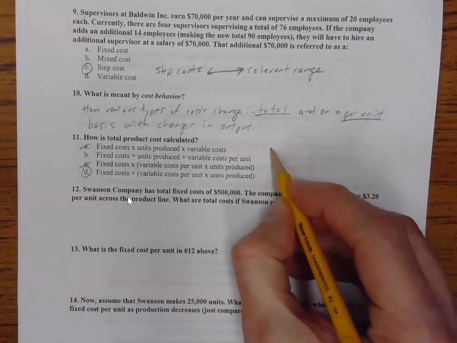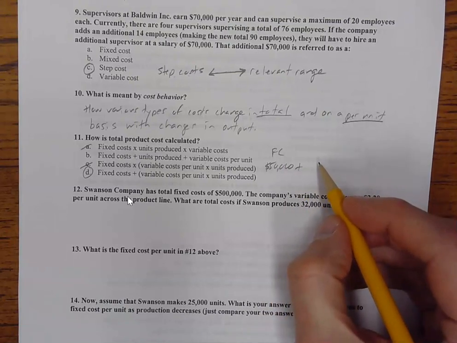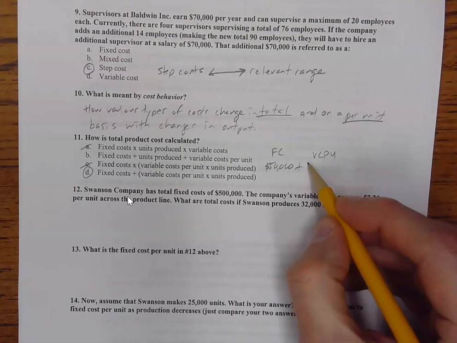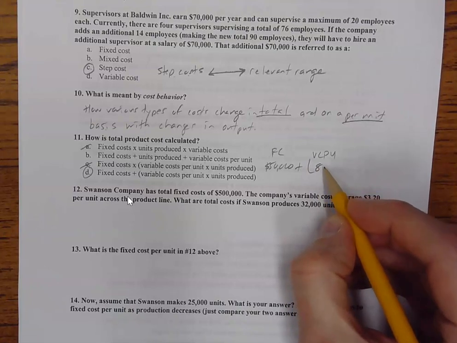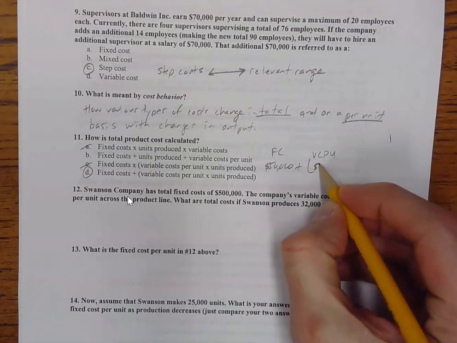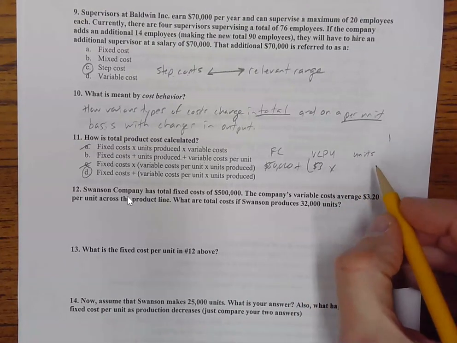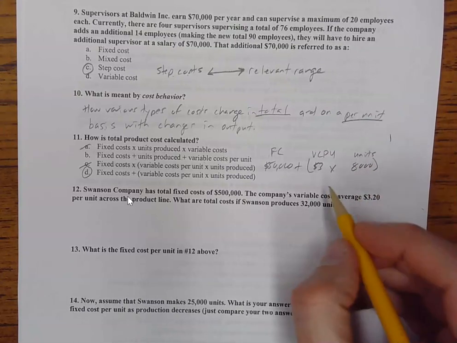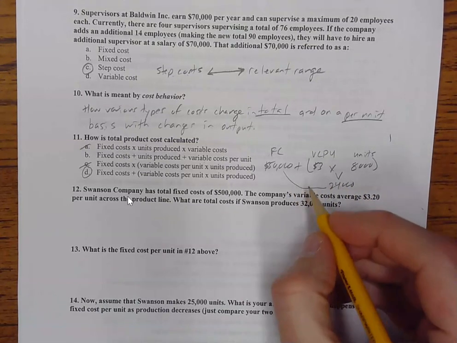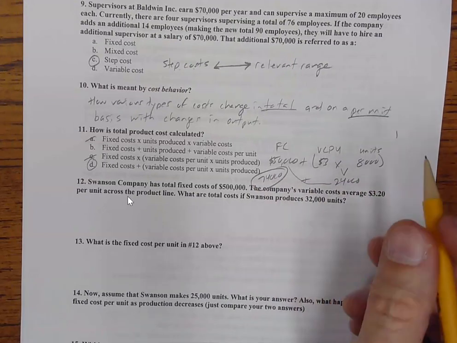We would say fixed costs of $50,000 plus variable cost per unit, and what did I say, I said $3 for the variable cost, okay, times the number of units, which I said was 8,000, okay, so this comes out to 24,000, and we could come up with our total cost here of being $74,000 in that scenario. Okay?